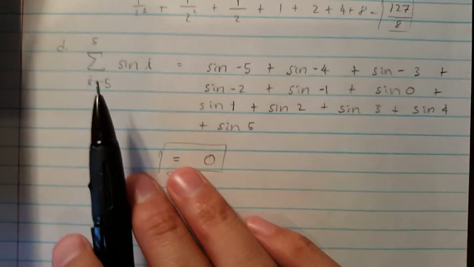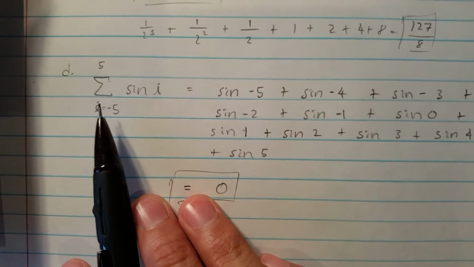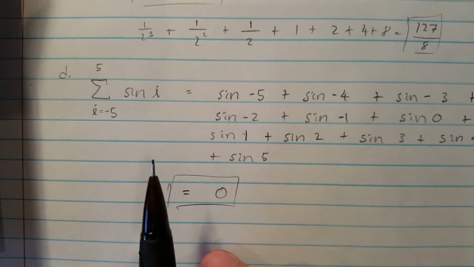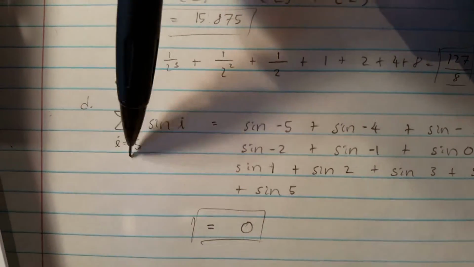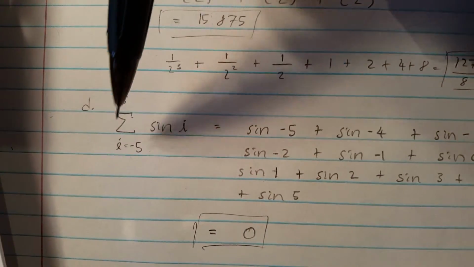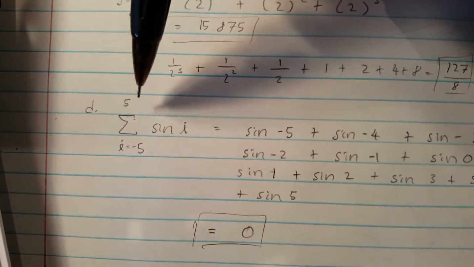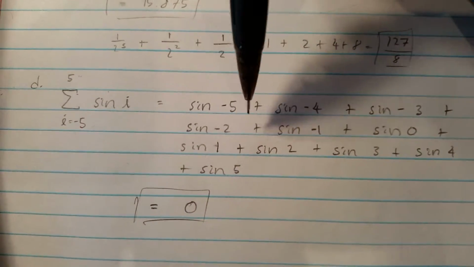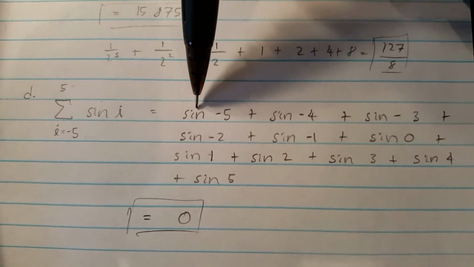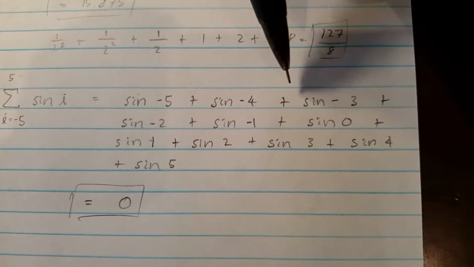Now, moving on over here, this one's a little trickier. Now we have sine, but this one is really quite simple. So here, it's following the same notation. i is equal to negative 5, right? So we're going to start at negative 5, end on 5, and our equation is sine i. So we're going to plug in negative 5 to 5, 11 values, into this thing. So sine negative 5 plus sine negative 4 plus sine negative 3.